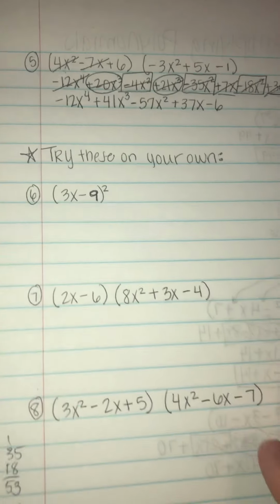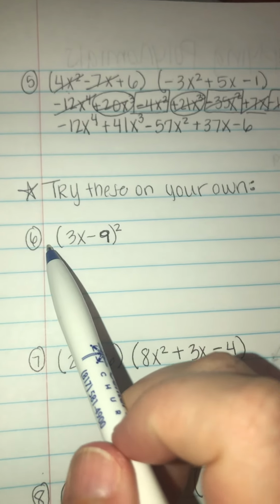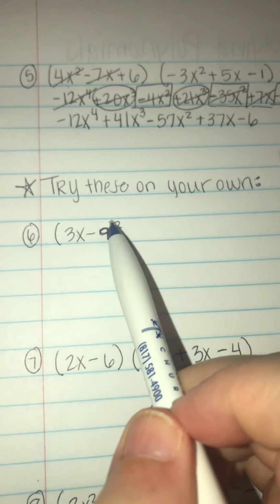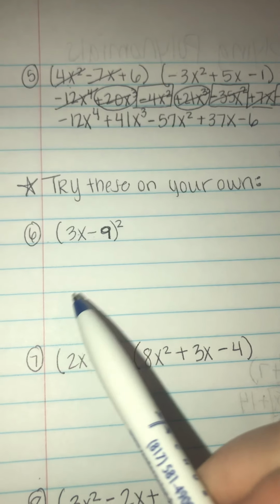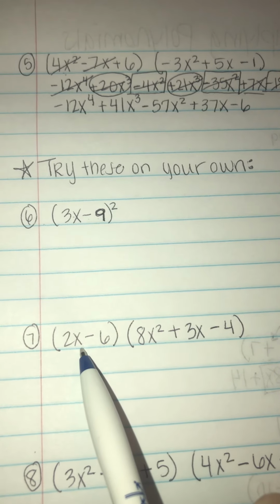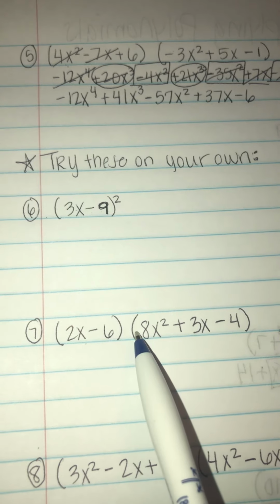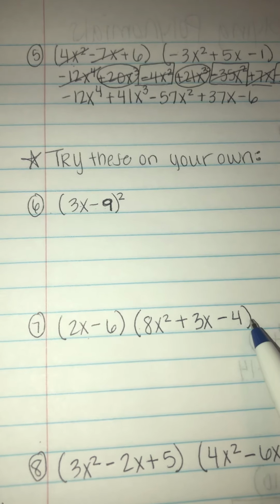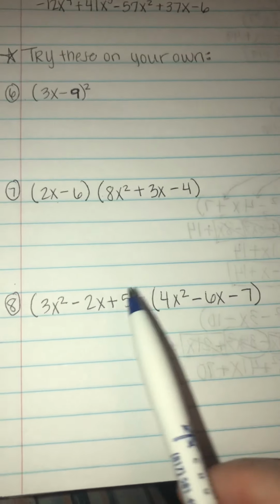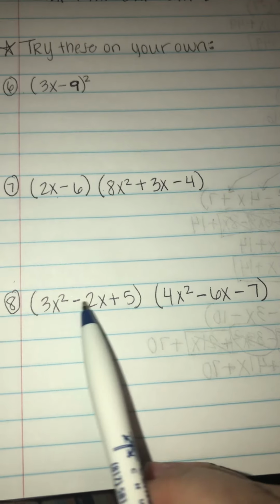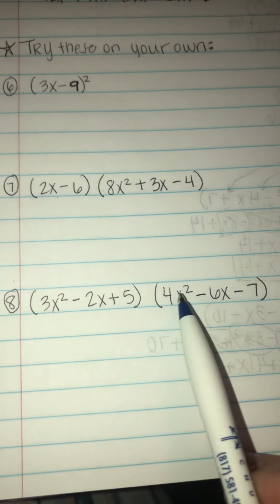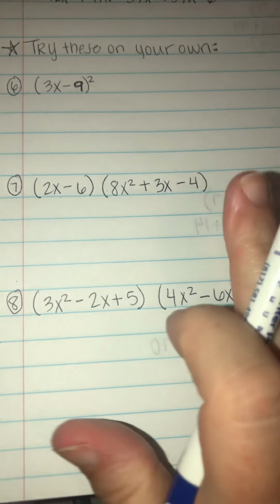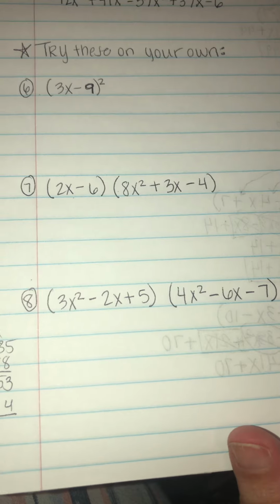All right, so I'm going to give you 3 to do on your own. So this one is 3x minus 9 to the power of 2. Remember that power of 2 means to write that twice and then multiply. The next one is 2x minus 6 times 8x squared plus 3x minus 4. Please leave some space for yourself. And then the last one is the biggest one you're going to have. 3x squared minus 2x plus 5 times 4x squared minus 6x minus 7. All right, go ahead and work those out, and we'll go over those in just a moment as a class.